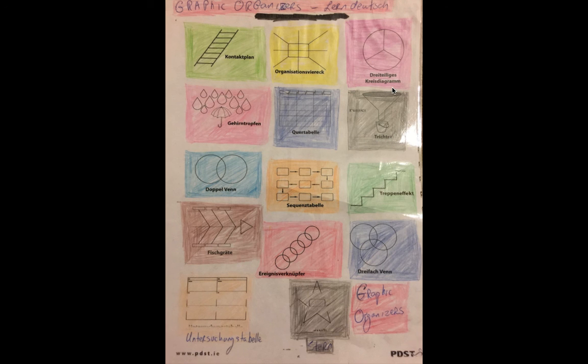Again, this one would be useful for a science experiment or for ingredients, stuff that you need to create the output. Doppel Venn diagram to show comparisons. Sequence table, again, for example, if you're going on a Schule Austausch, or if you're talking about your career nach der Uni, it's just having a linear field of thought and hoarding your vocabulary. Treppeneffekte, Fischgräte, again, as I say, something useful and good for first years.